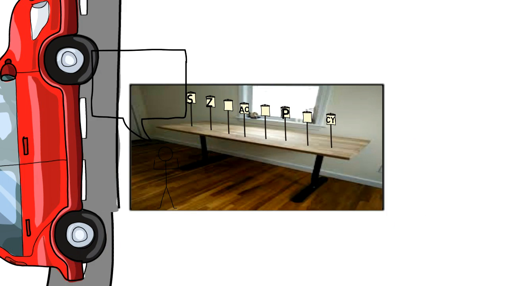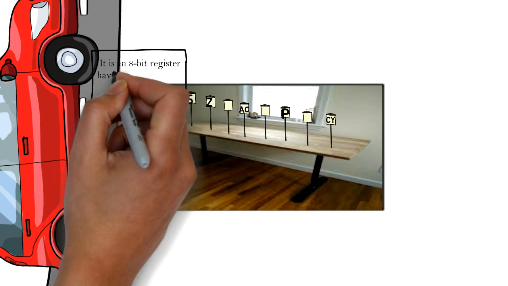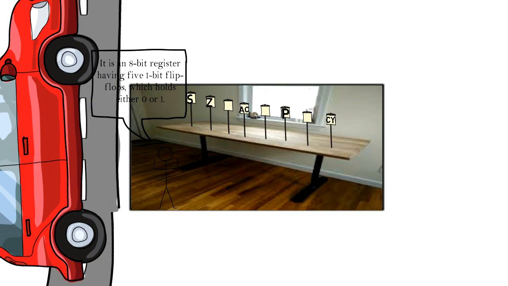It is an 8-bit register having 5 1-bit flip-flops, which hold either 0 or 1.